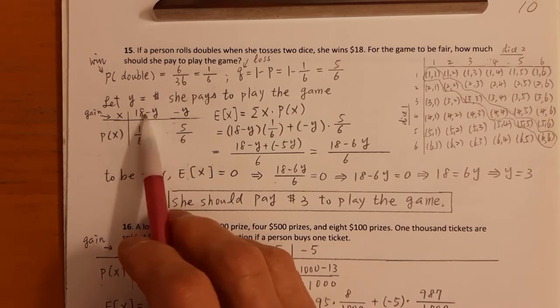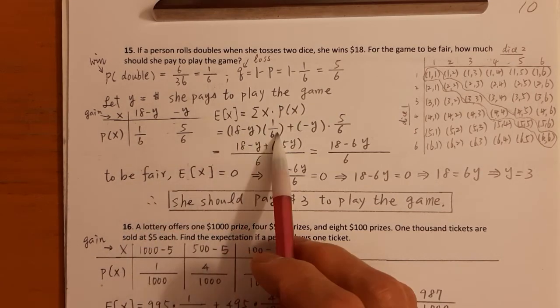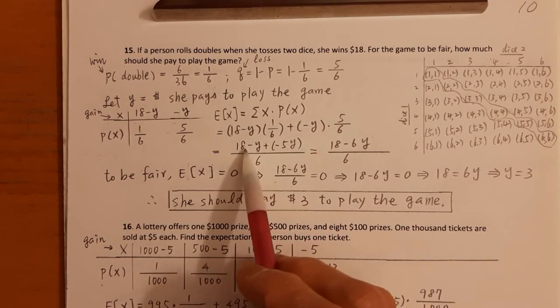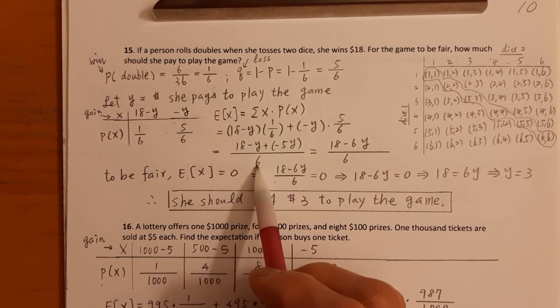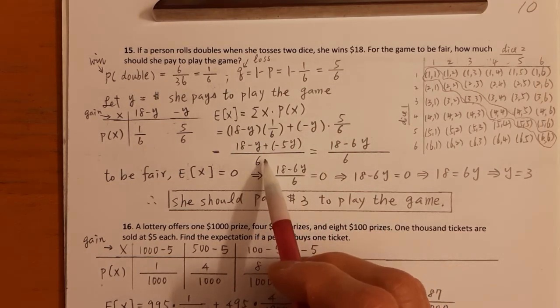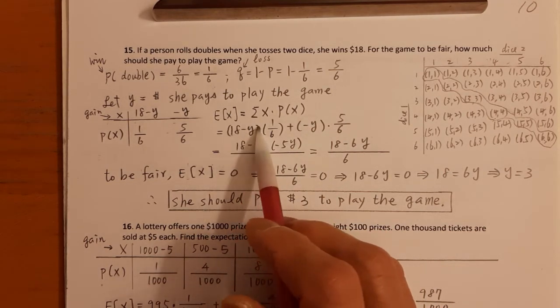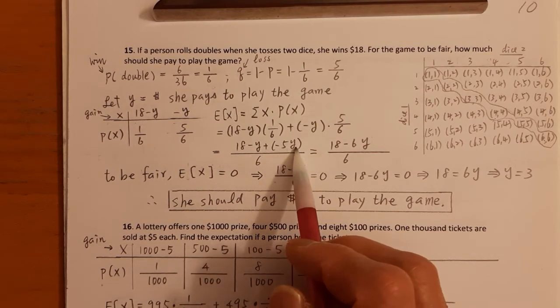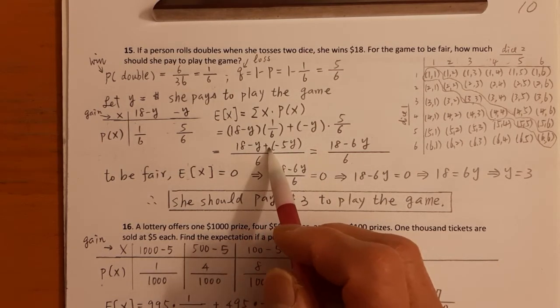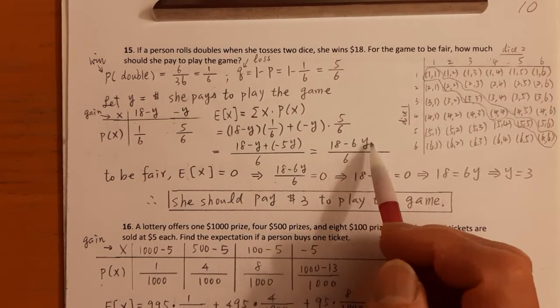X is 18 minus Y times 1/6 plus negative Y times 5/6. So 18 minus Y over 6 plus negative 5Y over 6. Same denominator is 6. Numerator: 18 minus Y add negative 5Y is 18 minus 6Y.